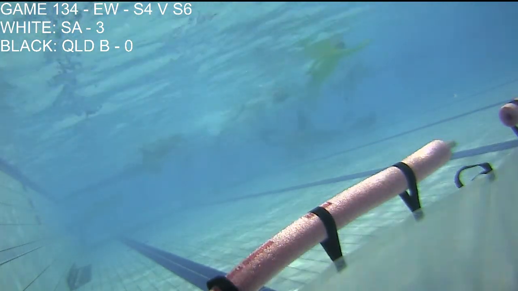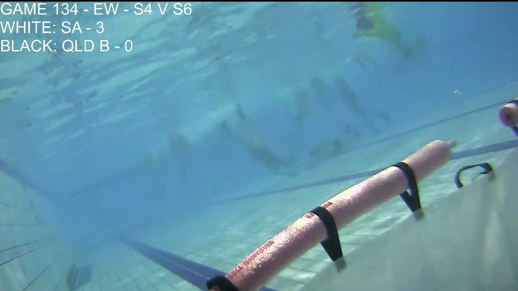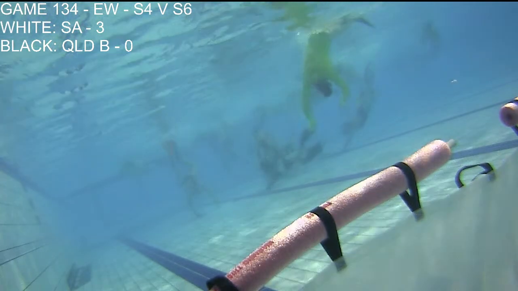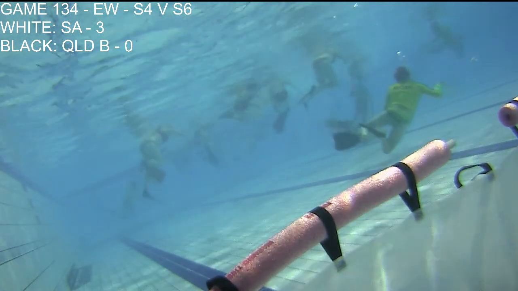Another stop by the Queenslanders. And they've moved it back. No. Another drive by South Australia. They've got extra numbers on the bottom again. Pulled up by Queensland.